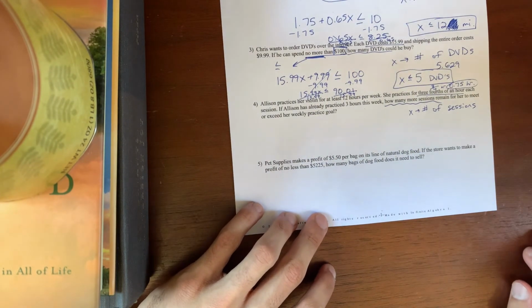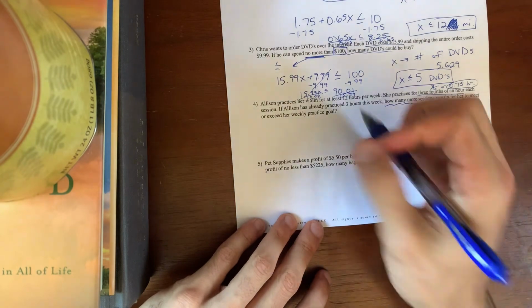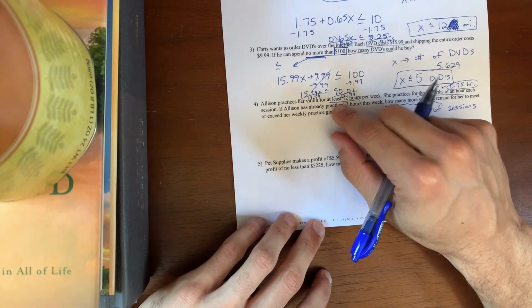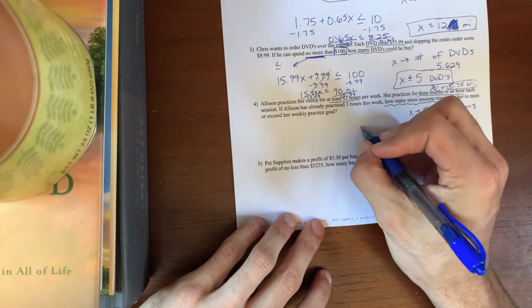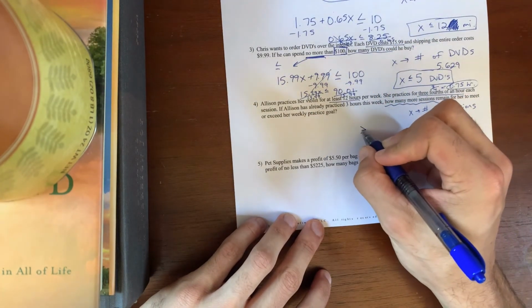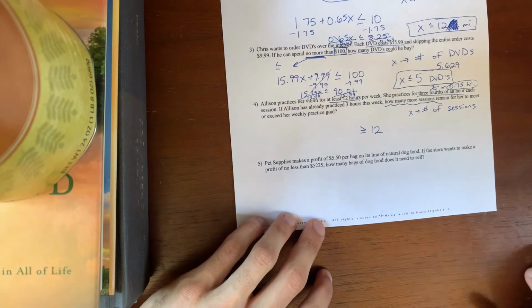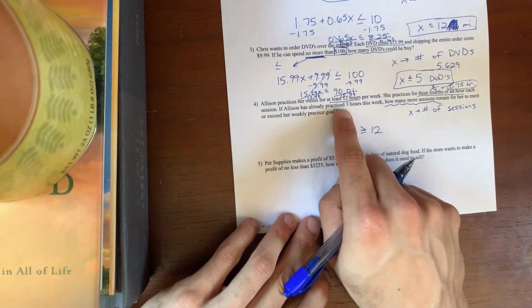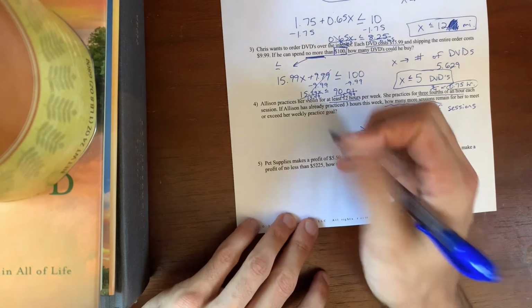So what does it tell us? It says she practices her violin for at least 12 hours per week. So again, at least 12 hours. So she wants to do 12 or more. So she wants her amount of hours practiced to be greater than or equal to 12. And then, what does it say? She has already practiced 3 hours this week.